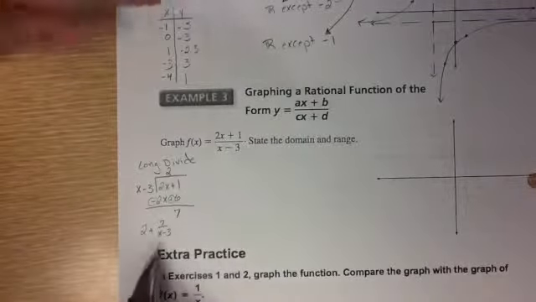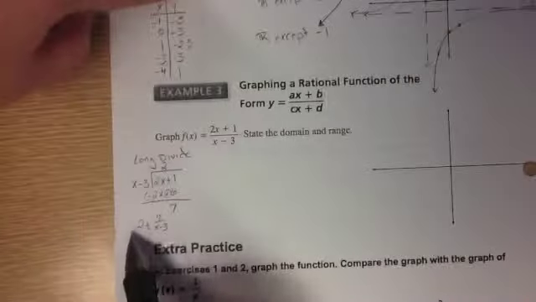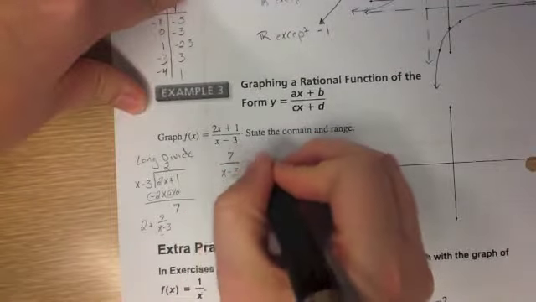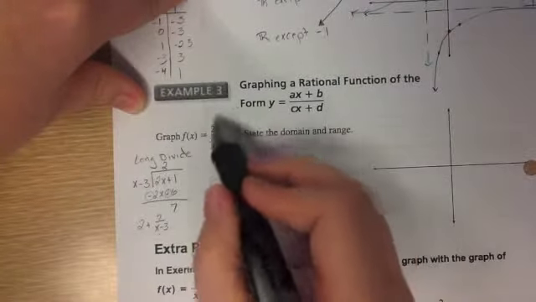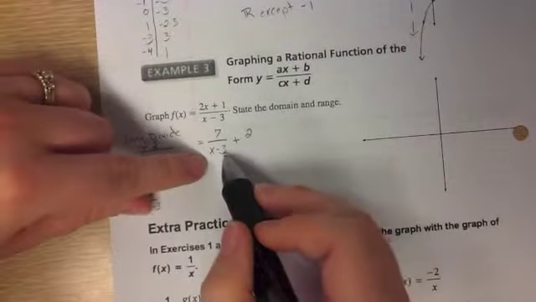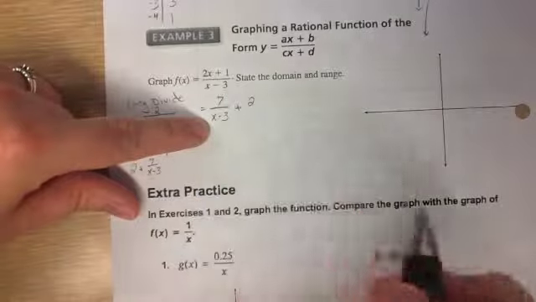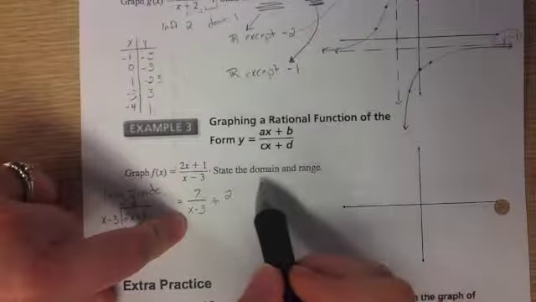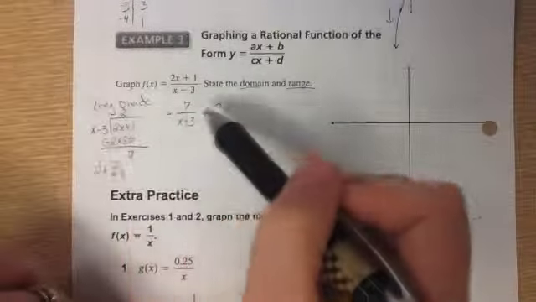Well, if you notice, this looks a lot like this up here except for the order. Since it's adding, I can flip-flop it. So it's 7 over x minus 3 plus 2. So this function and this function are the same thing. So now I can just do this same process on this one. I can figure out how it shifts left and right, up and down, find my asymptotes, state the domain and range. So what I'd like you to do is finish example 3, now that I got you started.